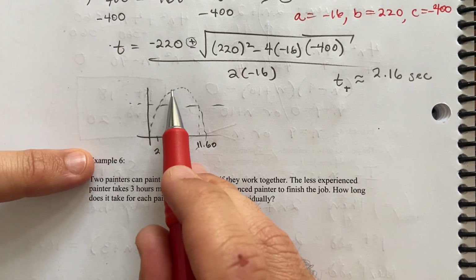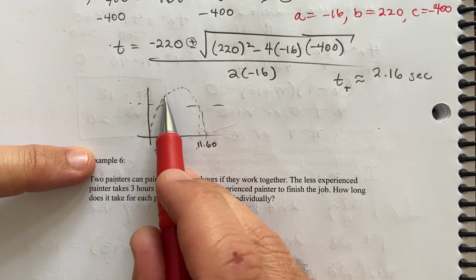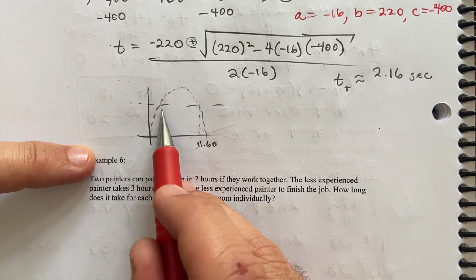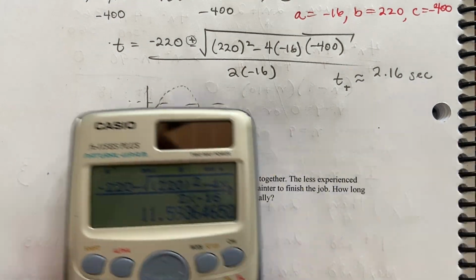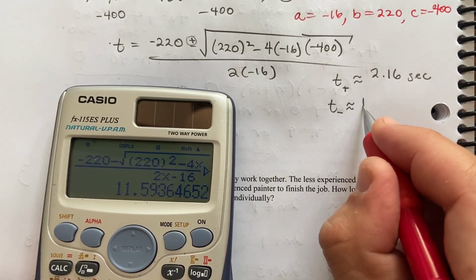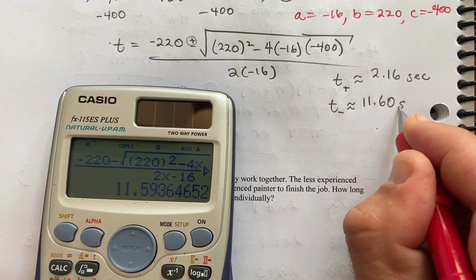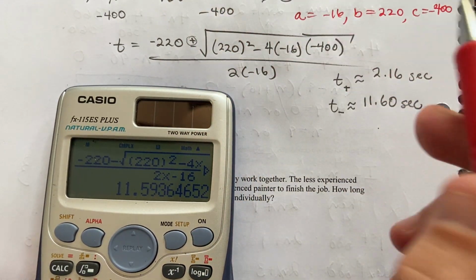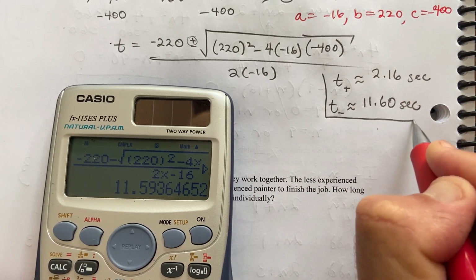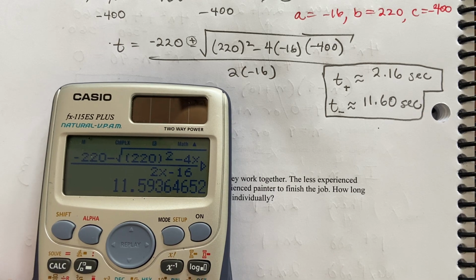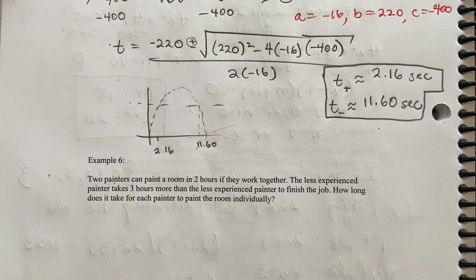All right, so it's going up, hitting here early, and then still going up, coming down now, and hitting 400 again. So it hits it on its way up and on its way down. T minus is about 11.60 seconds. So when will the arrow be 400 feet above the ground? About at these times. That's part 1.